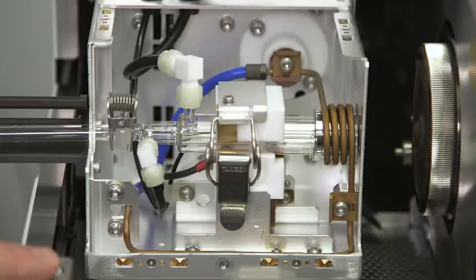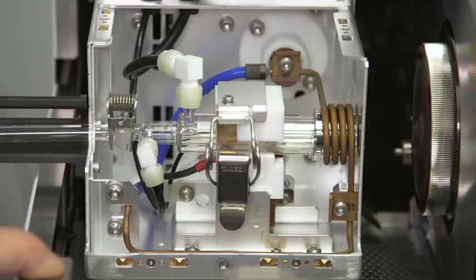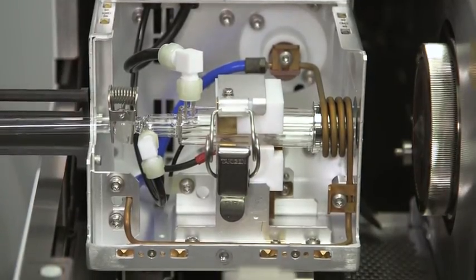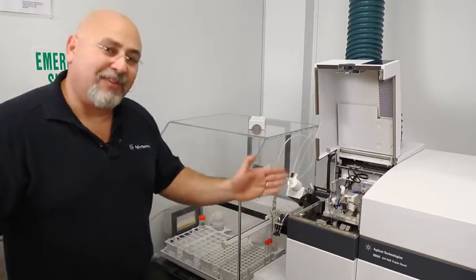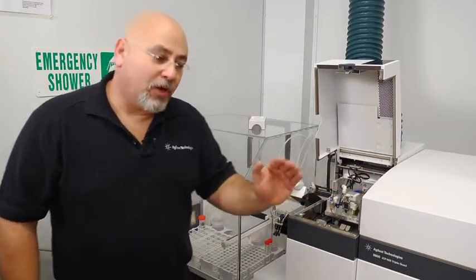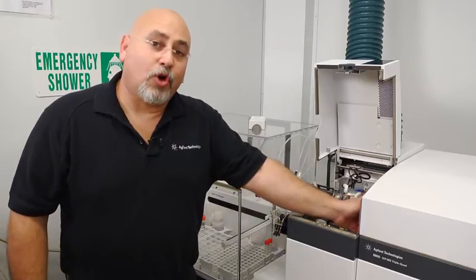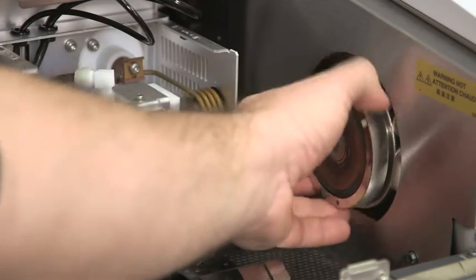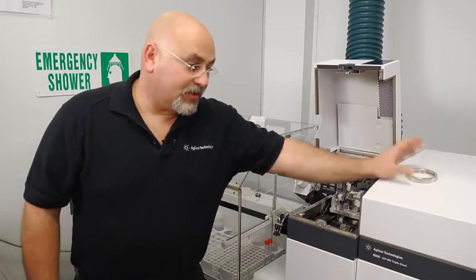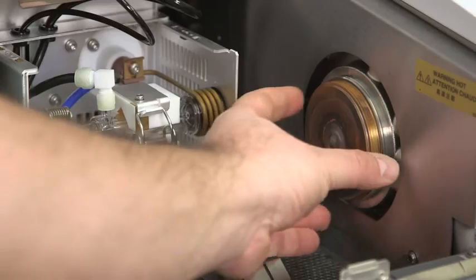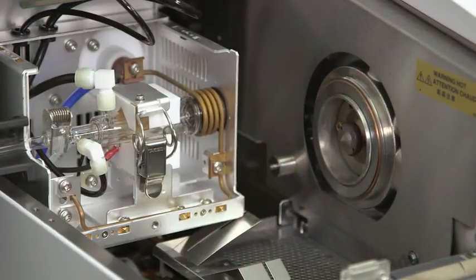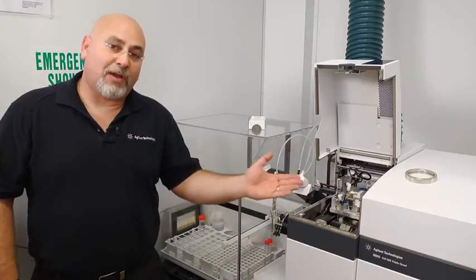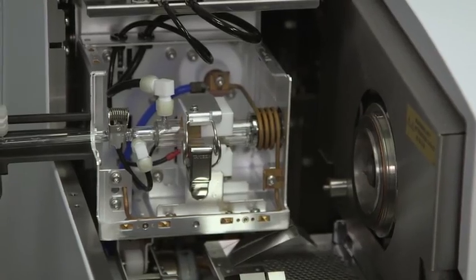We're going to push this little button right here to allow the entire sample introduction to move back so we can access the cones and the lenses, both of which are outside the high vacuum, so you never have to break vacuum in order to access cones or lenses. The sampling cone is held simply by a retainer ring, which is hand mounted, and then the cone literally comes out in one piece. What you can see back here is basically the skimmer cone, which is mounted onto the lens base.